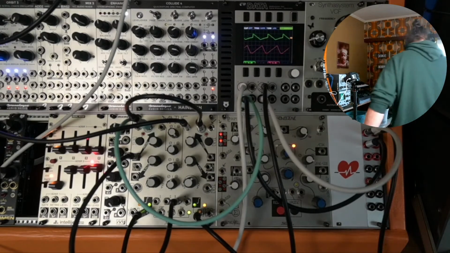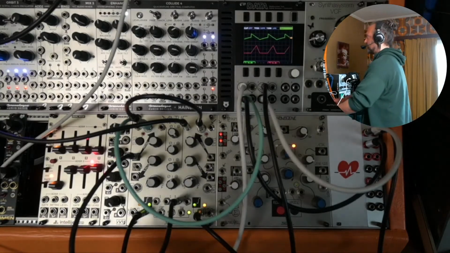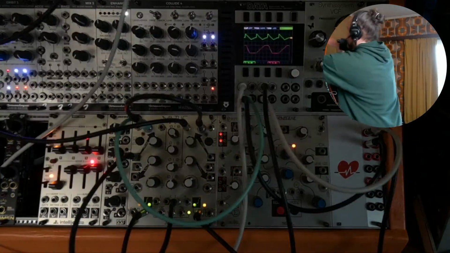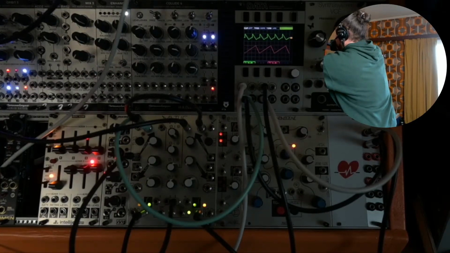Maybe I should patch up another stepped voltage. Maybe let's just use an LFO here.